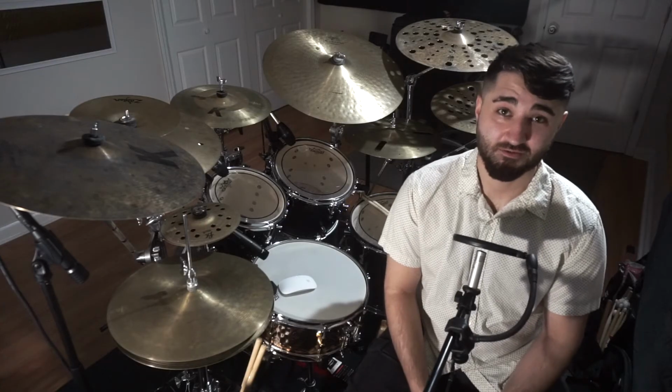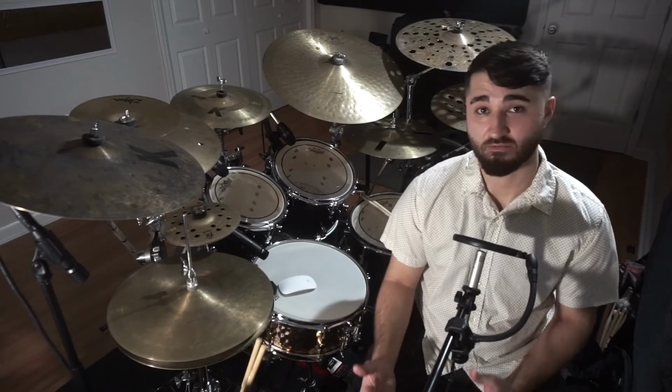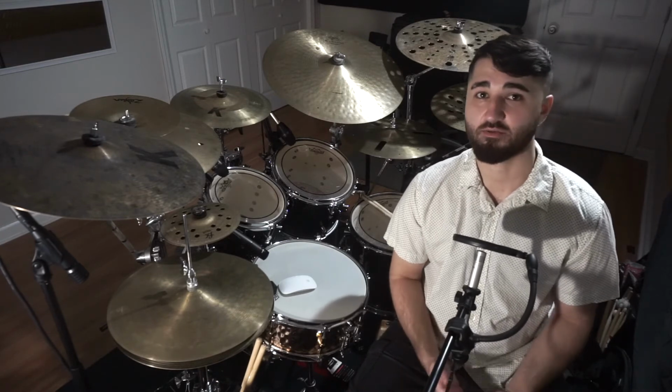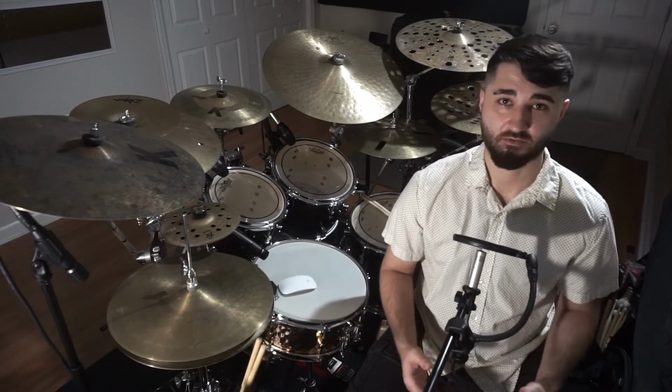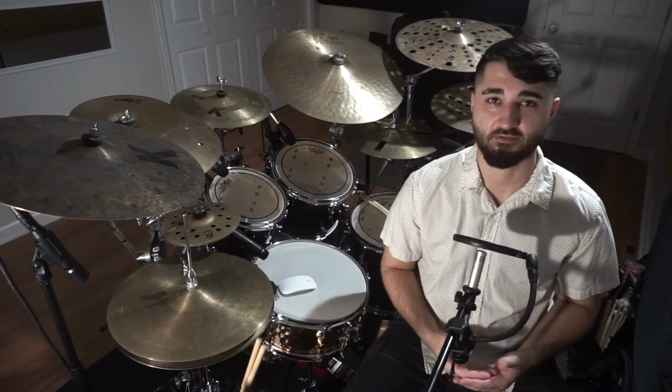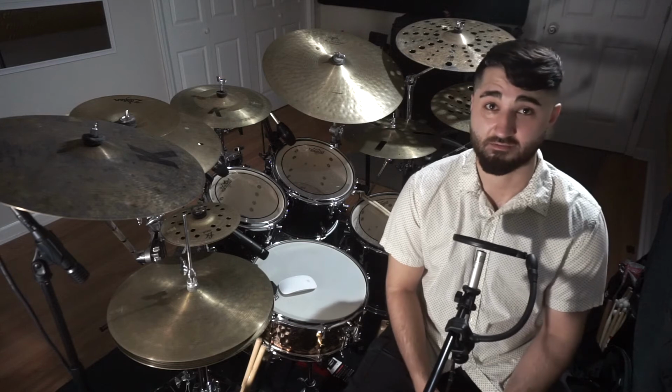So the next time signatures we're going to be looking at are numbers over 8. When you approach this time signature, now you can be thinking in a faster speed. So for instance, 1, 2, 3, 4, 5, 6, 7, 1, 2, 3, 4, 5, 6, 7. Your beat can be that fast now.